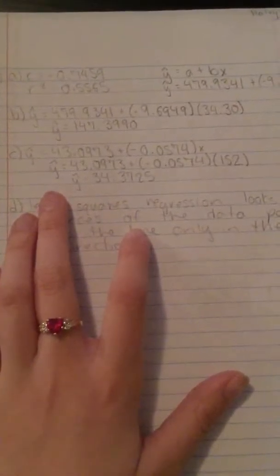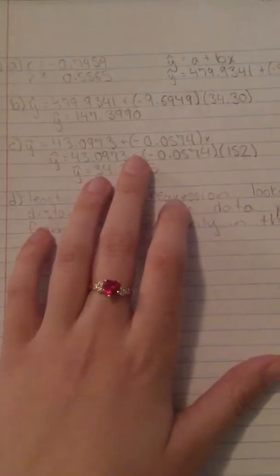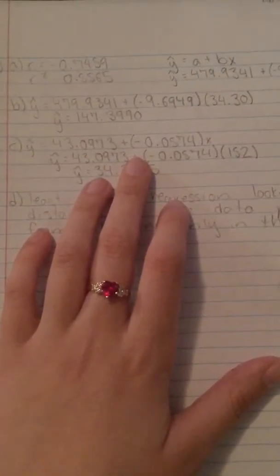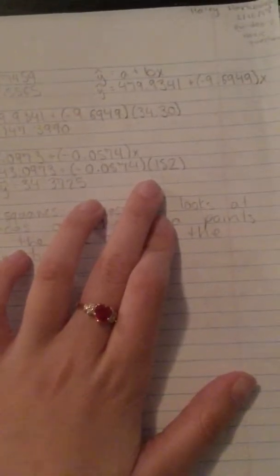So we have y hat equals 43.0973 plus a negative 0.0574 multiplied by x. So it's going to be y hat equals 43.0973 plus a negative 0.0574 multiplied by that 152 pulse rate that we were given.